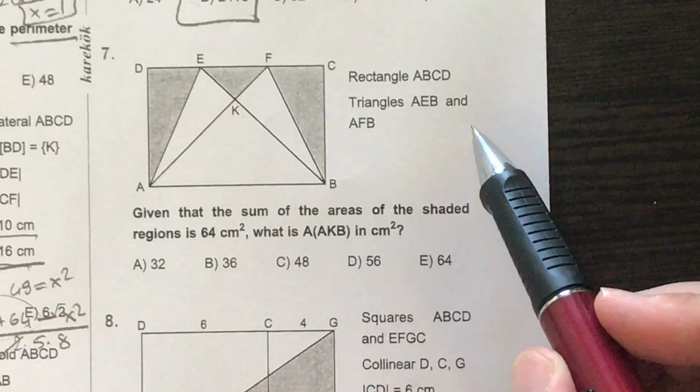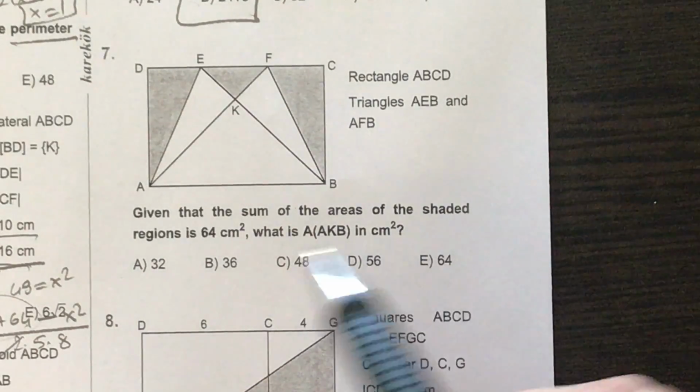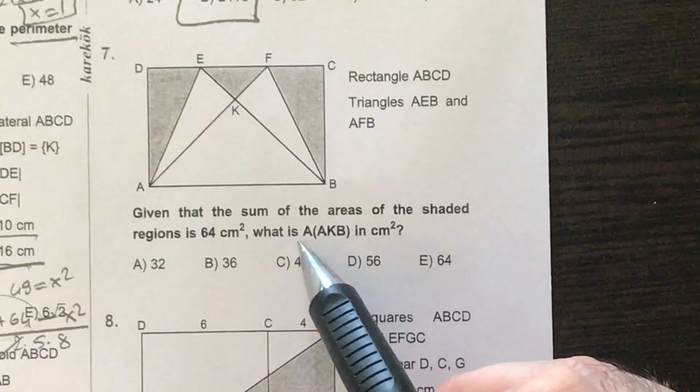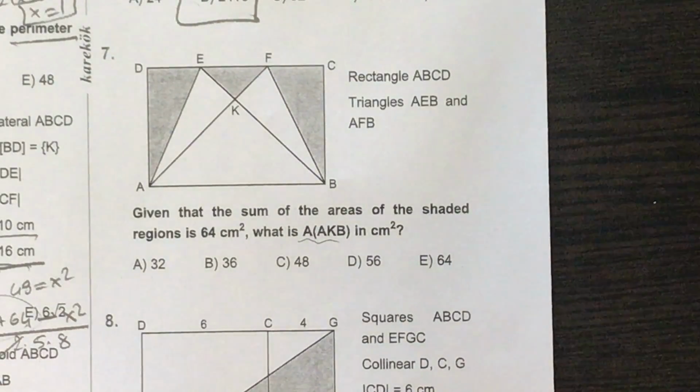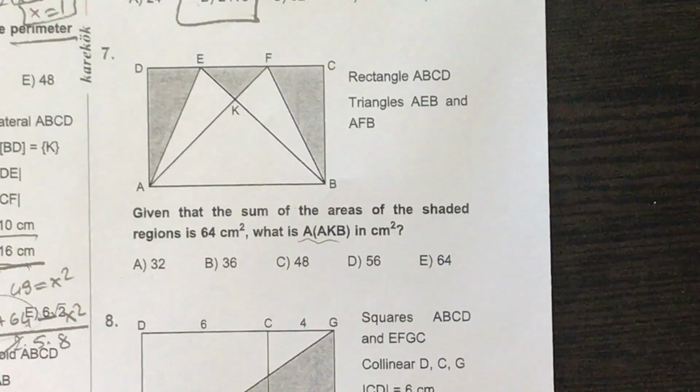Rectangle ABCD, triangles AEB, AFB, given the sum of the areas of the shaded regions is 64, what is AKB? It's a good question again. You can pause the video for a while and think on it.